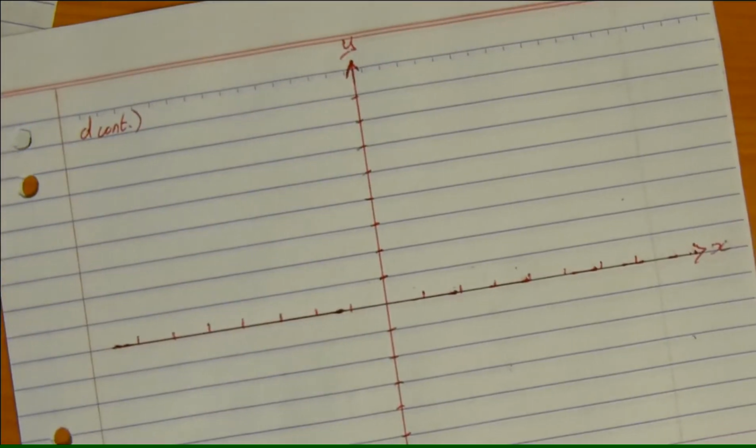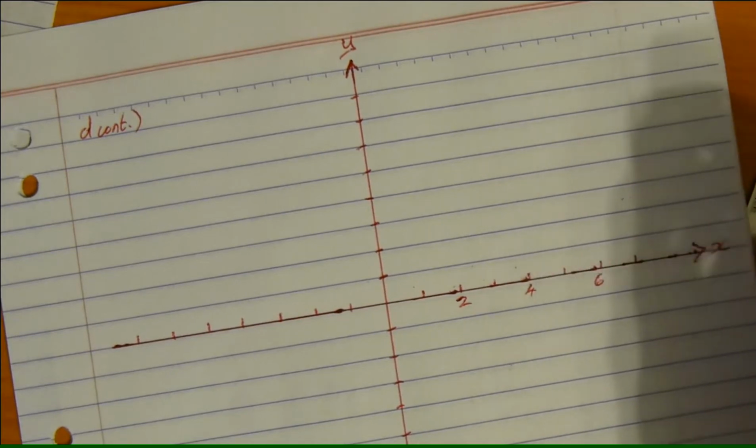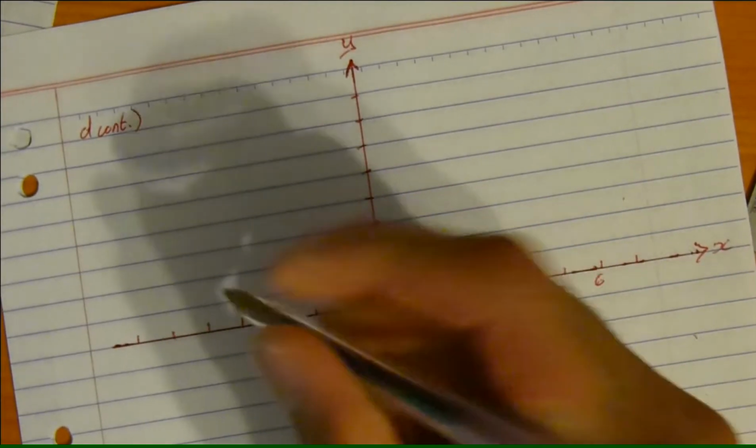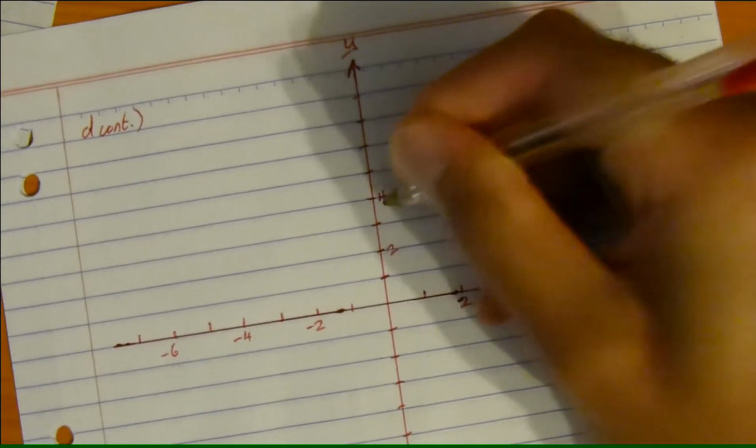Okay, so I'll go up in 2s. And again 2s.